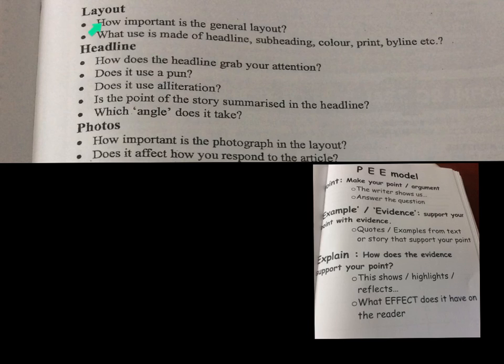When you're in the test, it's really important that you ask yourself questions. Why is that headline here? What is this subheading actually suggesting? If alliteration is used, what is it? How does it link in with what's in the main body of the text? How does the photograph reinforce or underline or accentuate something in the main body of the article?